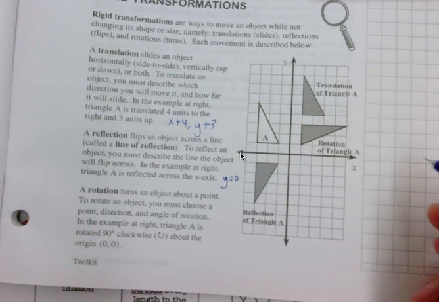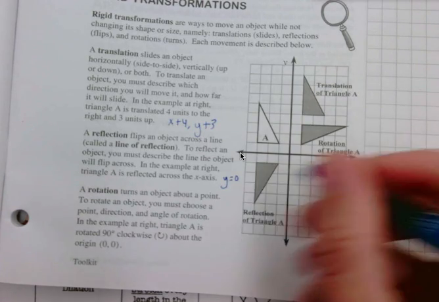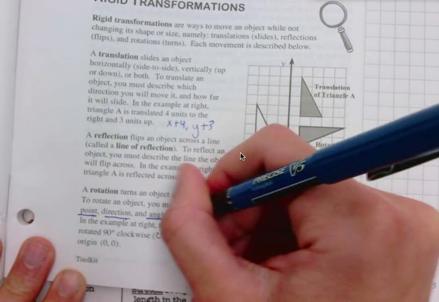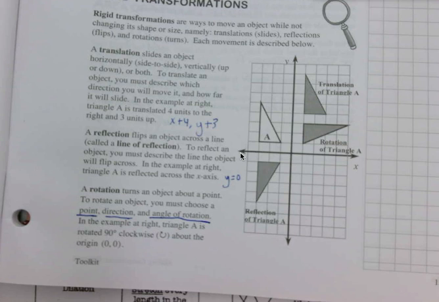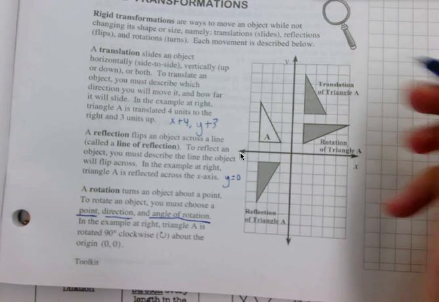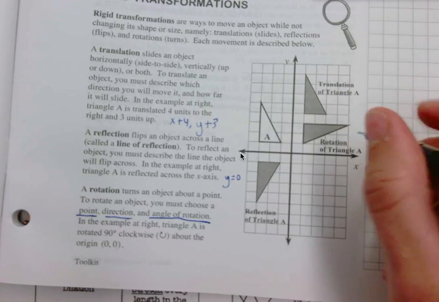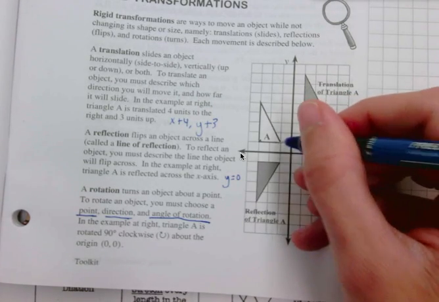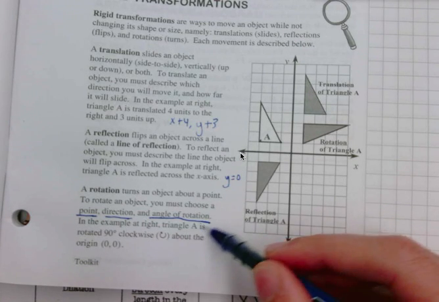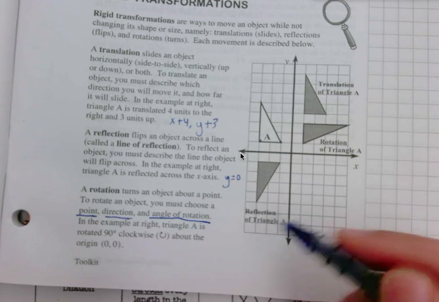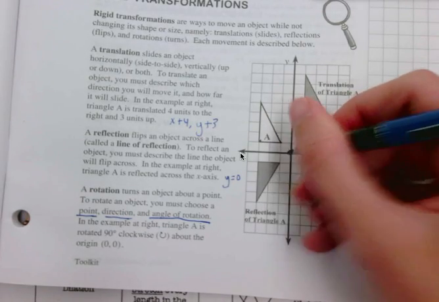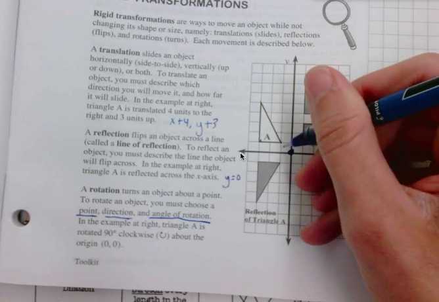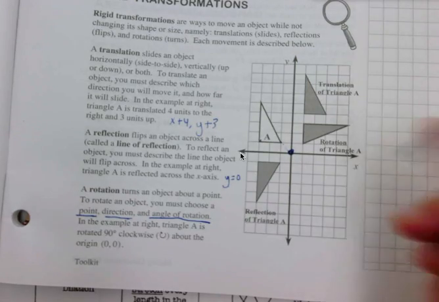A rotation turns an object about a point. To rotate an object, you must choose a point, direction, and angle of rotation. So this is the one where you have to really have the most information. In the example at right, triangle A is rotated 90 degrees clockwise about the origin. So this one's kind of cool. This is triangle A, and triangle A is rotated 90 degrees clockwise about the origin, which means that we really want to think about this shape as its relationship to the origin.